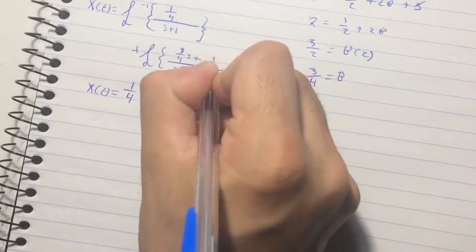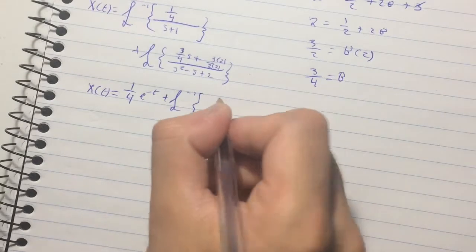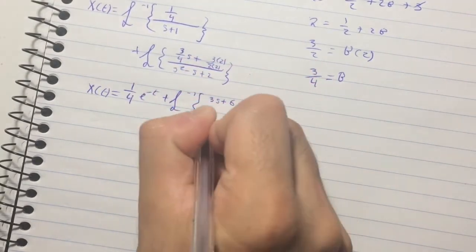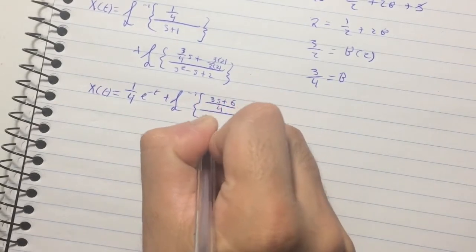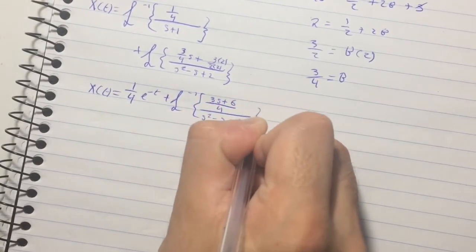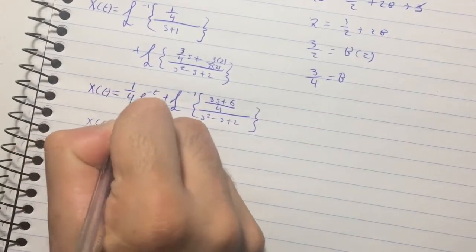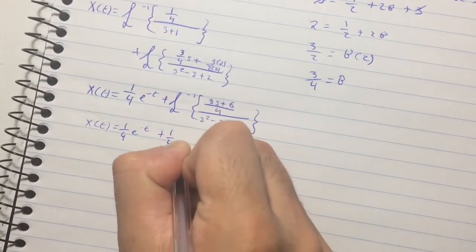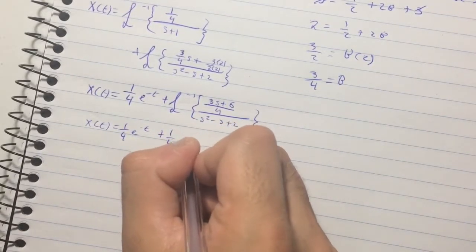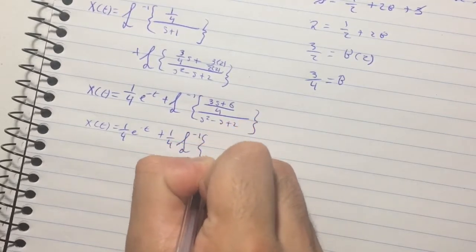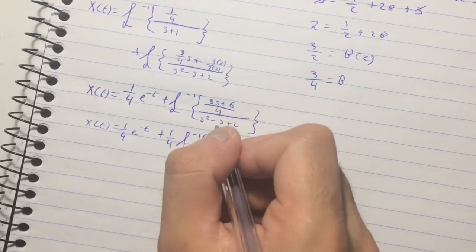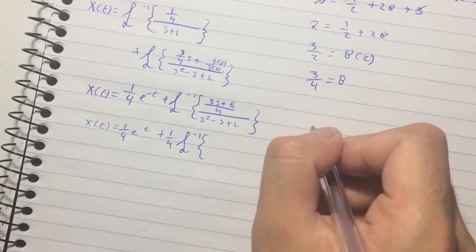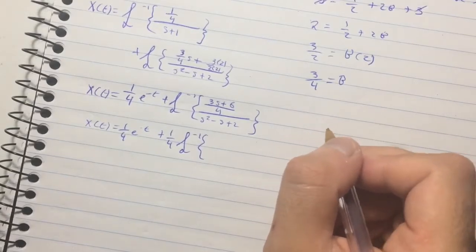of 3/4, (s plus 2) over s squared minus s plus 2. Alright, so I'm going to multiply top and bottom here by 2. I'm trying to do this quick. So this is going to be 3s plus 6 over 4 over s squared minus s plus 2. So x of t is equal to 1 over 4 e to the minus t plus 1 over 4 inverse Laplace of 3s plus 6 over s squared minus s plus 2. Alright, what am I going to do there?